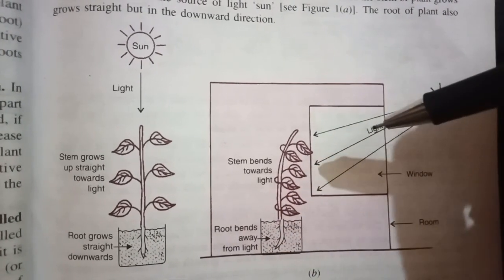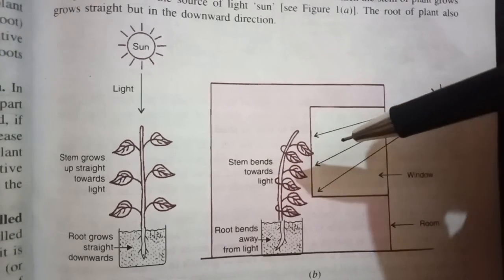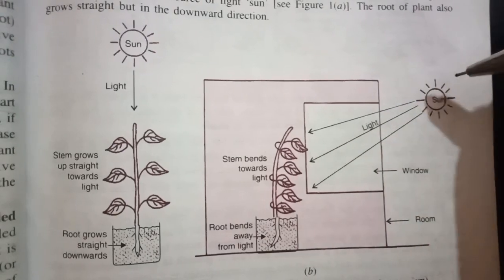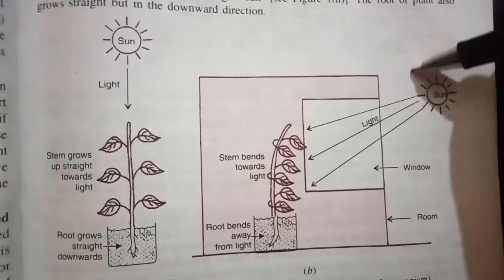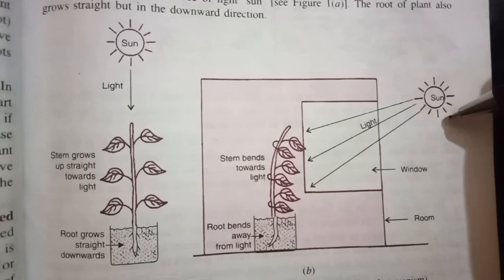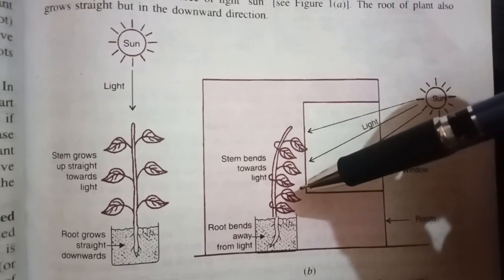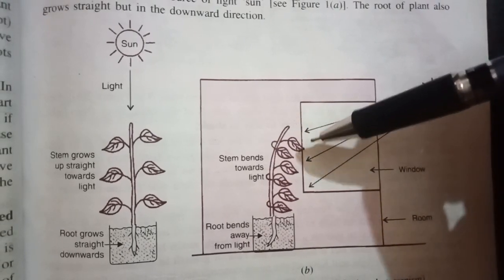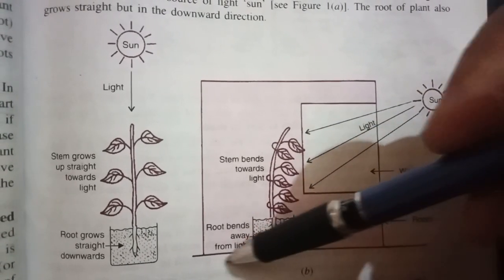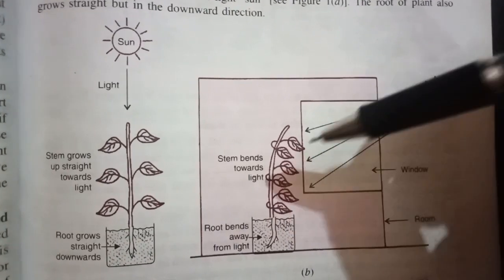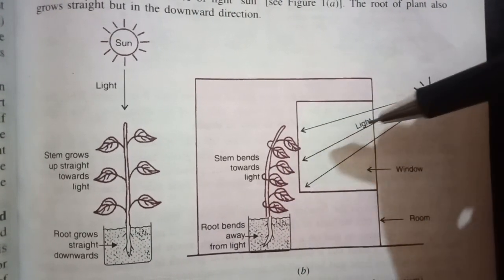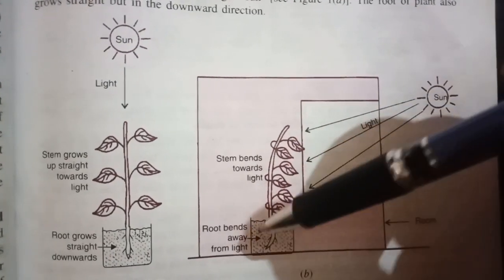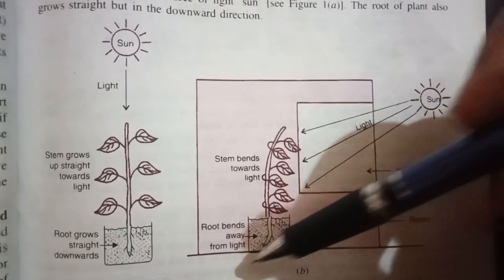So I told you that a tropic movement is a movement in response to a stimulus. Here the sunlight is considered the stimulus. And how does the plant show the response? By bending towards the sunlight and bending away from the sunlight. So which part bends towards the sunlight? The stem bends towards the sunlight, and the roots bend away from the sunlight.